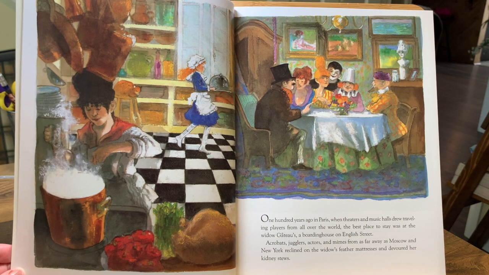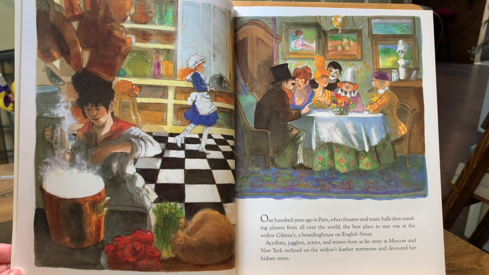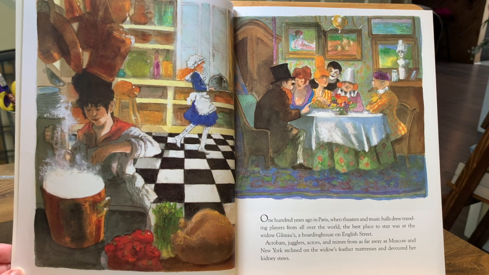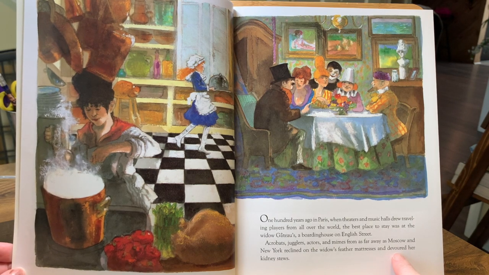100 years ago in Paris, when theaters and music halls drew traveling players from all over the world, the best place to stay was at the Widow Gâteau's, a boarding house on English Street. Acrobats, jugglers, actors, and mimes from as far away as Moscow and New York reclined on the widow's feather mattresses and devoured her kidney stews.